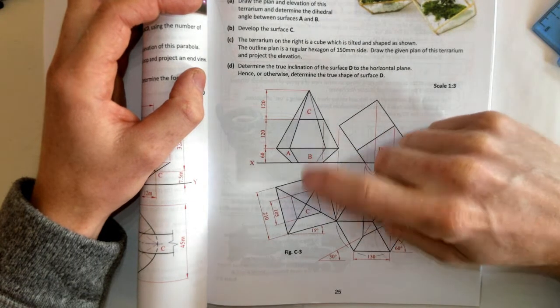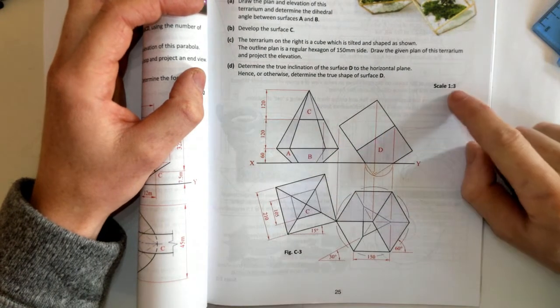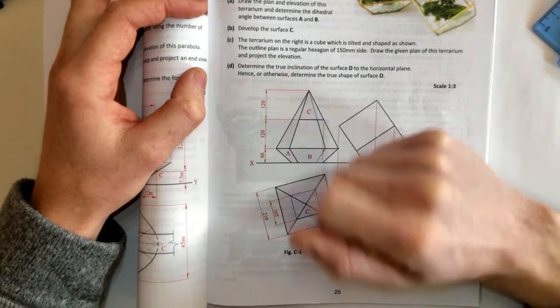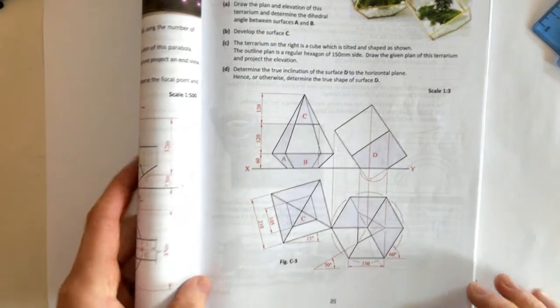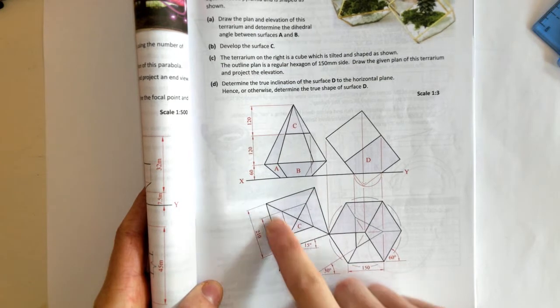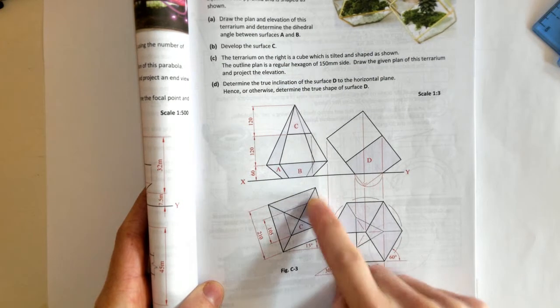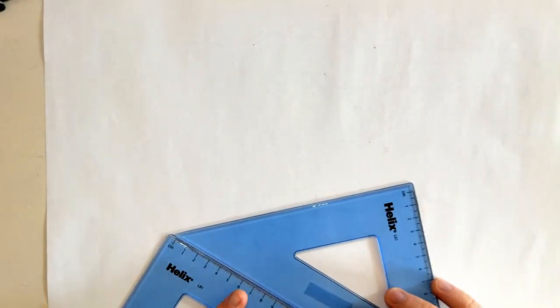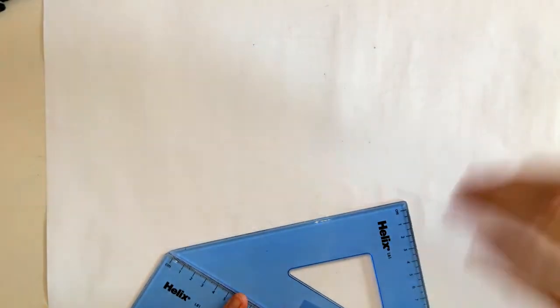So, this part here on the left hand side, just be careful there, your scale is 1:3, so we will divide everything by 3 to scale it down to fit it on our page. Also, you'll see the square base pyramid, or the square we have here, is inclined at 15 degrees. As you will know from junior cert, we can get that 15 degrees by combining our two set squares.